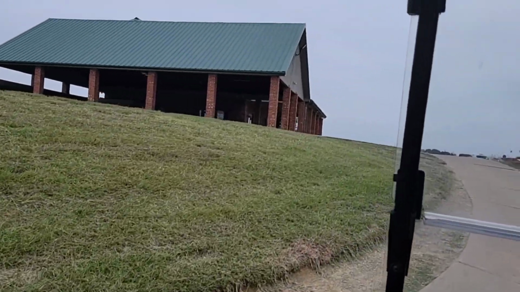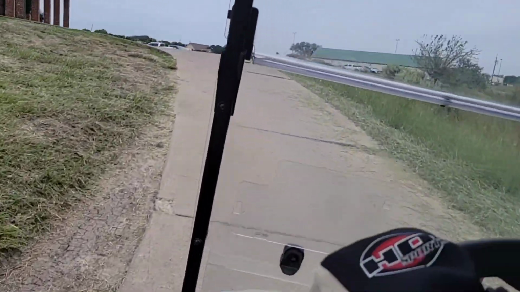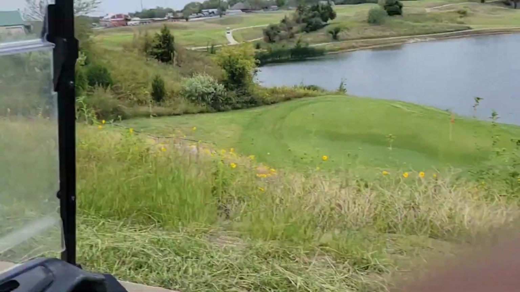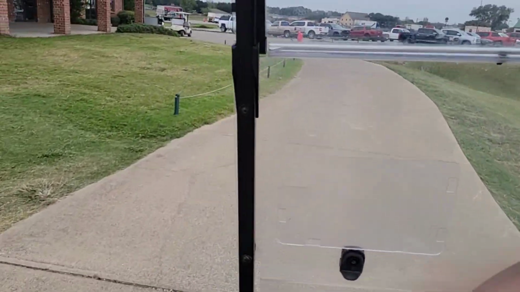There's the clubhouse, a really nice clubhouse. There's a club dog, so you know I love that. But yeah, that's where the pin was, and now here's the hill my dad just walked up. Okay.